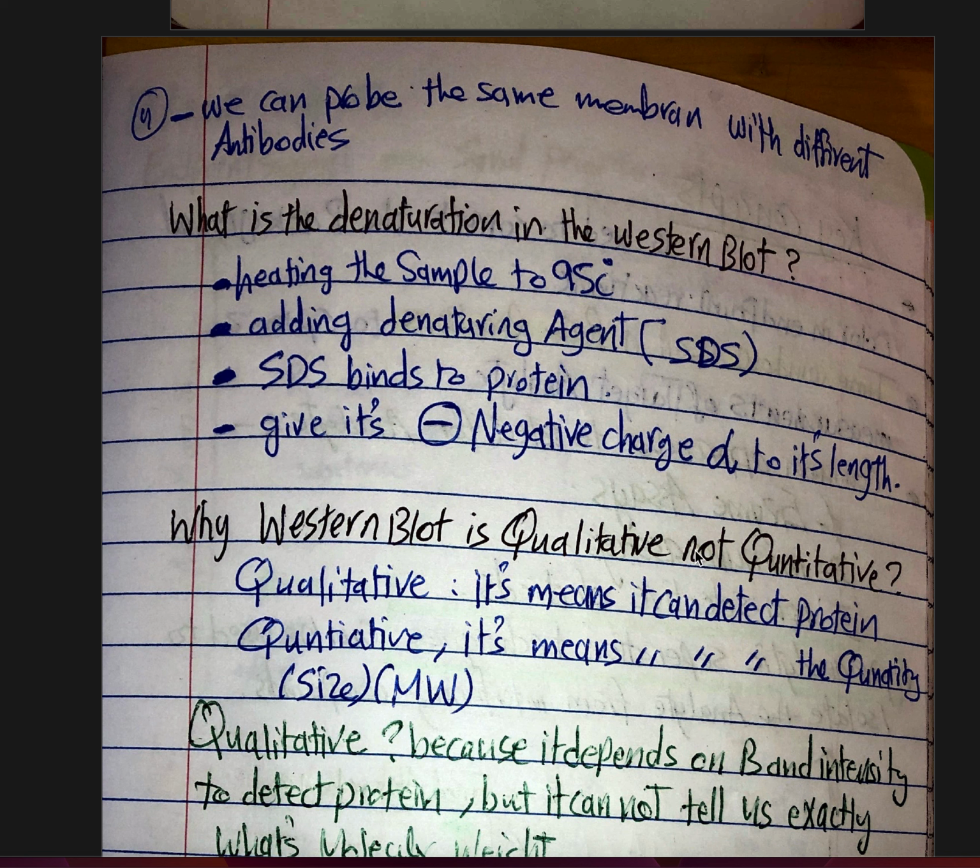The larger the protein, the more negative charge, and we explain that in detail. First we heat the sample to 95 degrees, and then we add the SDS, which causes unfolding of the protein and also gives it a negative charge.